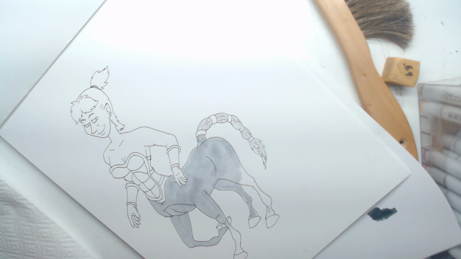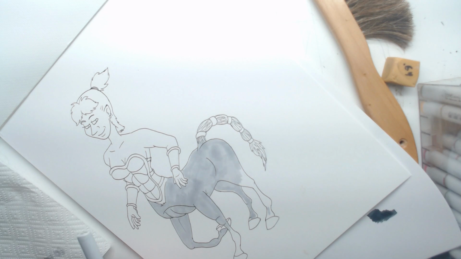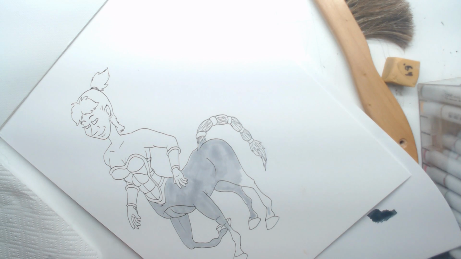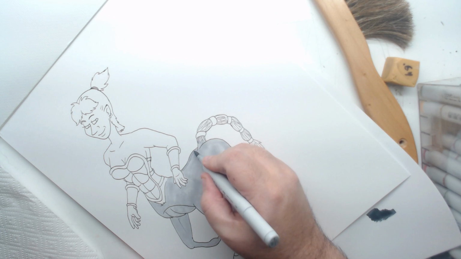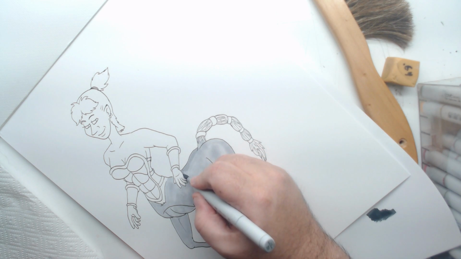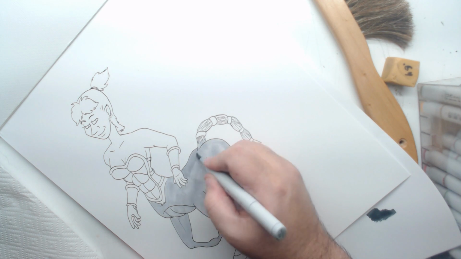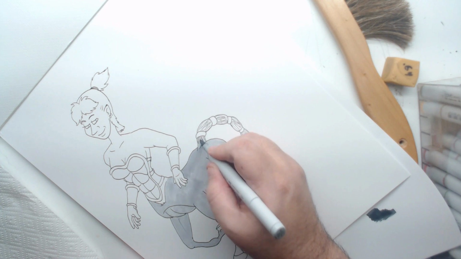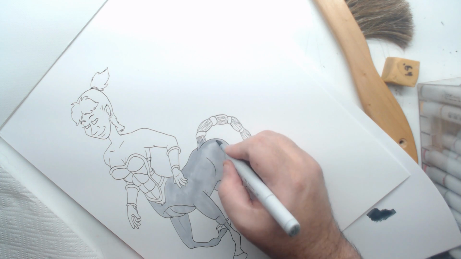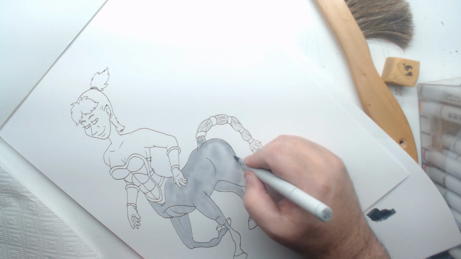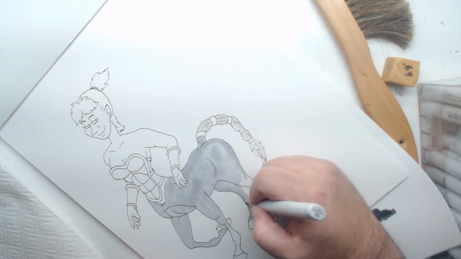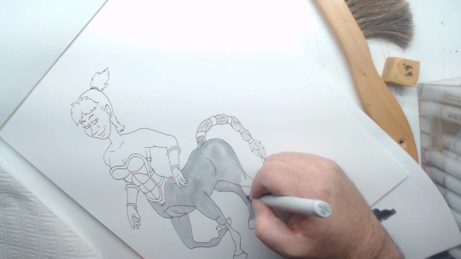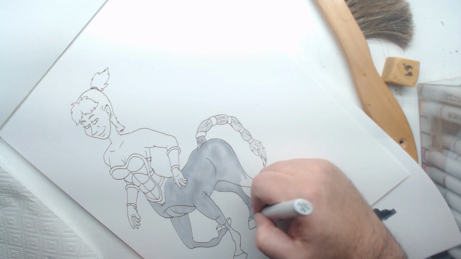I really love these markers. I'd love to get more of them. The problem is they've been kind of hard to get lately, because they became super popular and the production methods didn't scale.